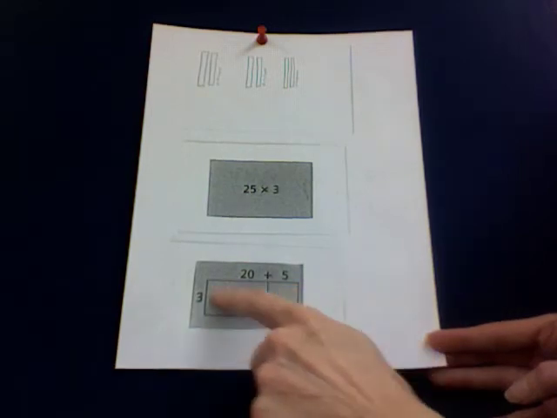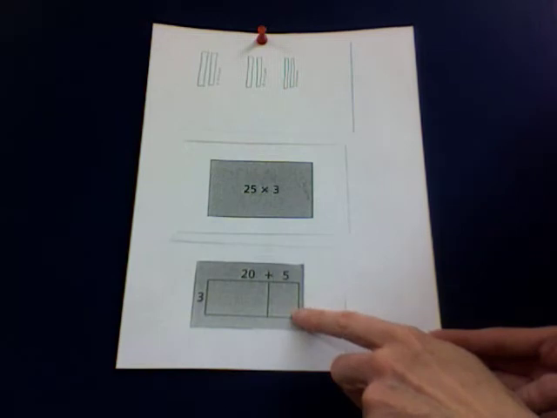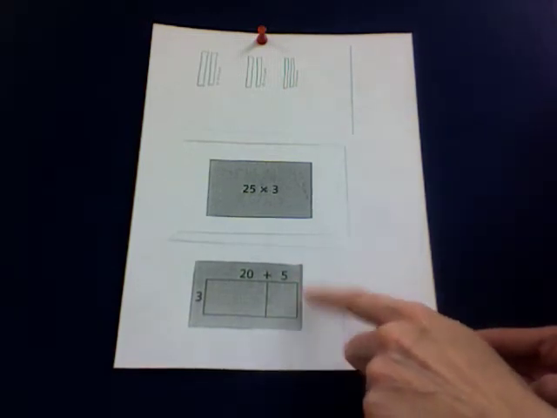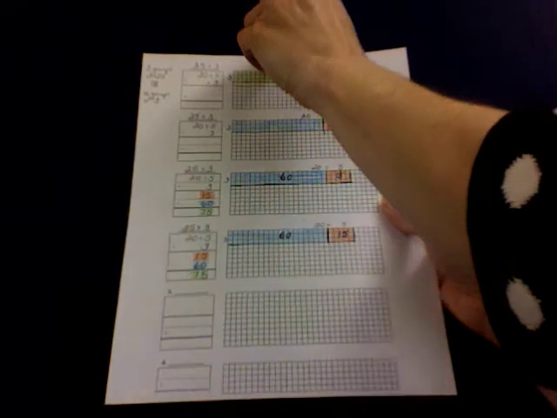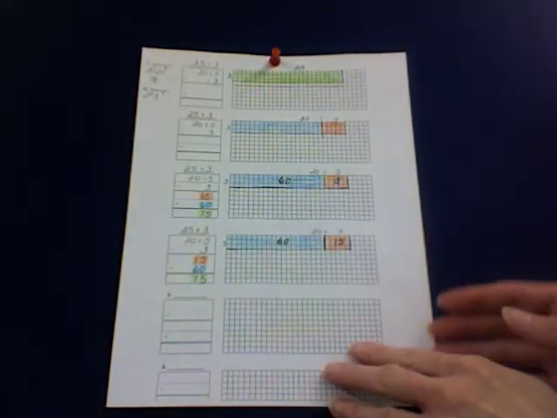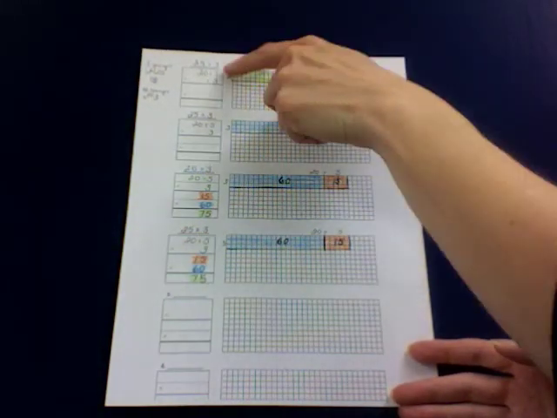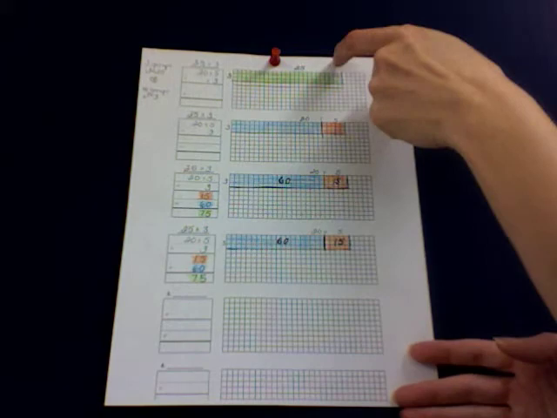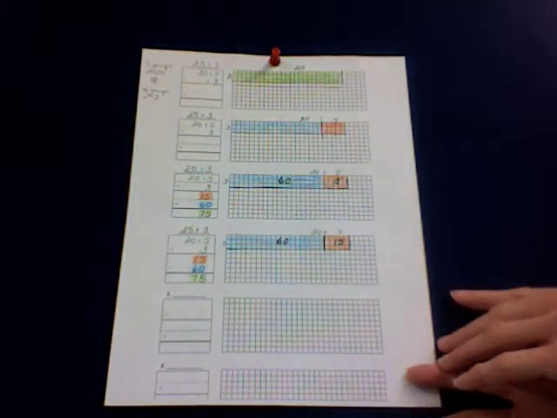But what if I'm not quite ready to jump into this rectangle yet? What if I still need a little support and I want to be able to see those squares still? Let's look at what that model could look like. This is a model that is showing a 2-digit by 1-digit multiplication. In this case, it's showing us 25 by 3. So I have 3 rows of 25 or 25 columns of 3. 25 by 3. This is a familiar way we're looking at this.